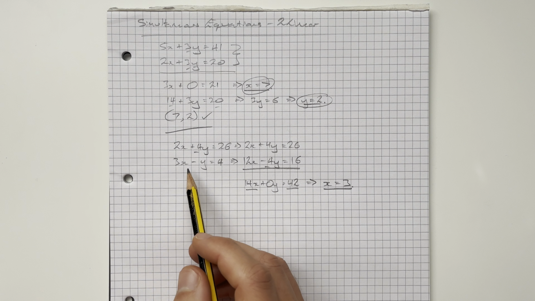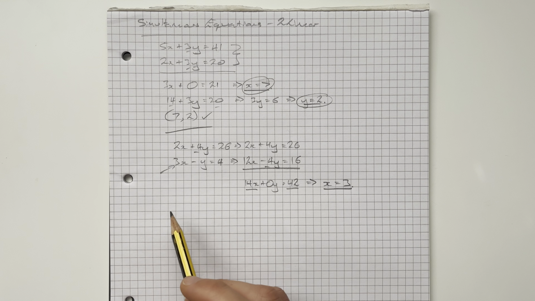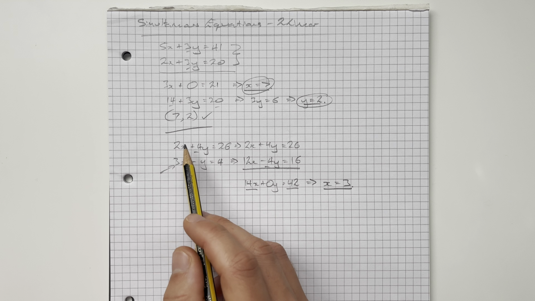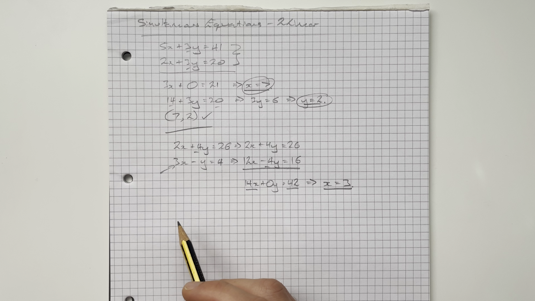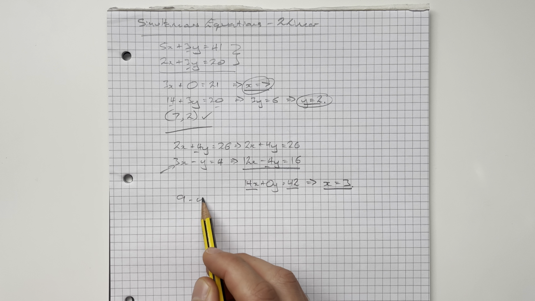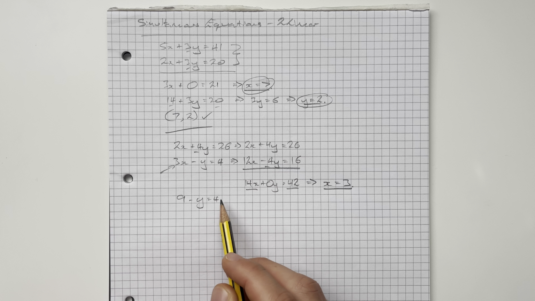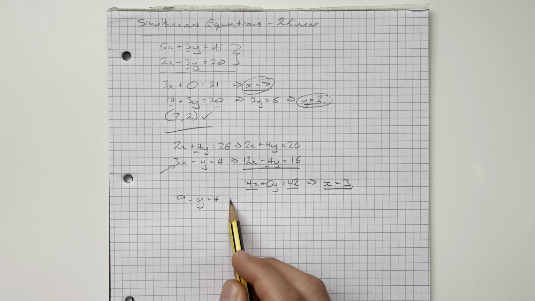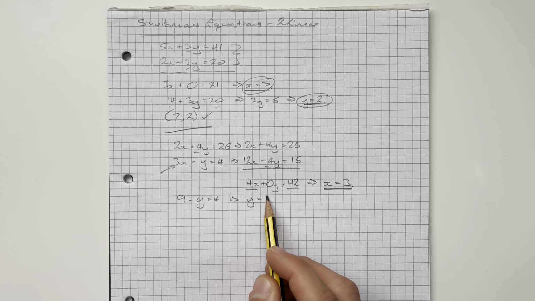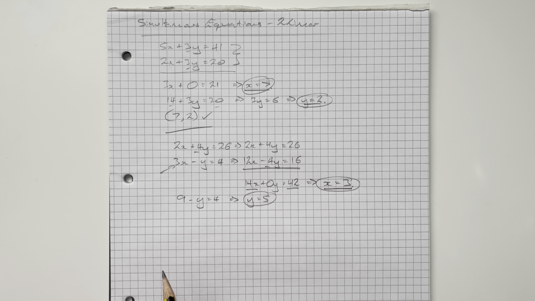Now we can substitute that back into one of the equations. This one looks a bit simpler. Doesn't matter again which one you choose here. You can pick either one, should give you the same answer. And what we get then is 9 from the 3 times 3, minus y is equal to 4. So adding y to this side and taking 4, we get that y is equal to 5. So our final answer is going to be 3, 5. Beautiful.